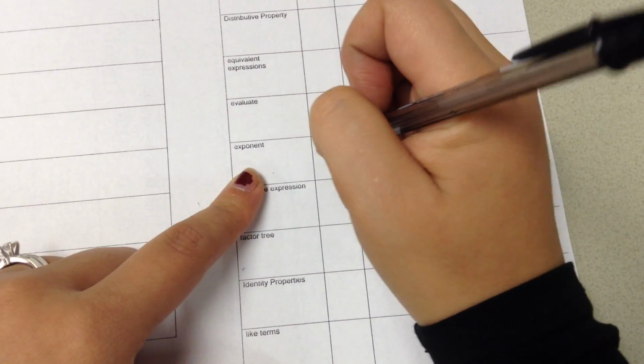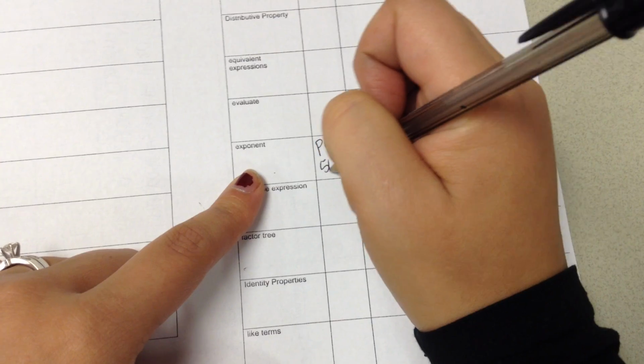Now, the second vocabulary word we're going to be filling out is exponent, and that one's on the back. Let me find it. Here it is. And this is also on page 503.